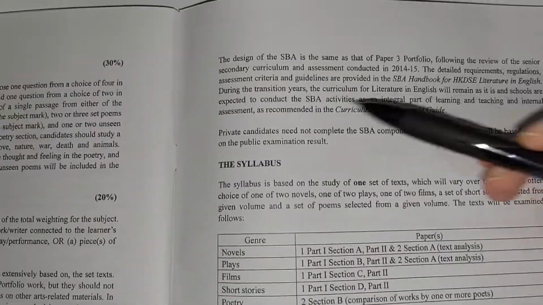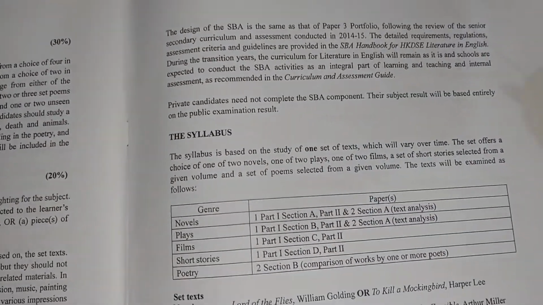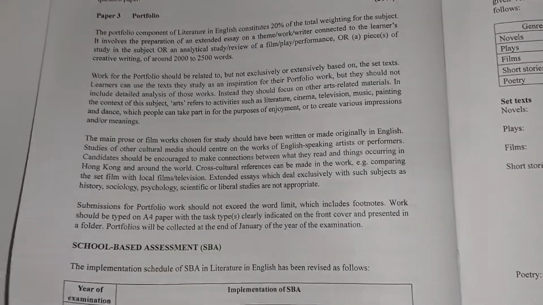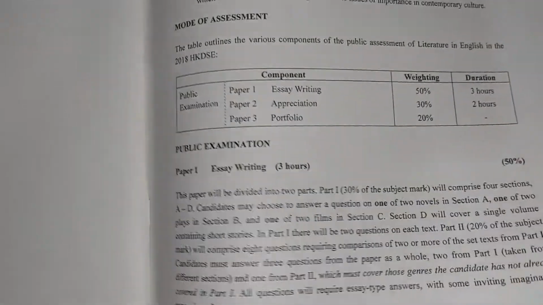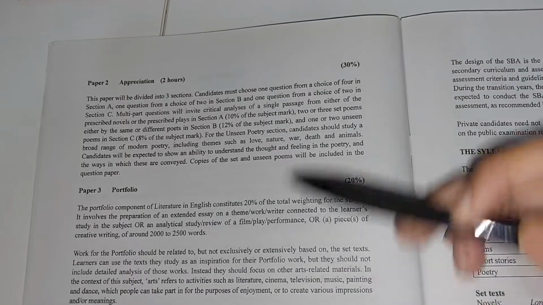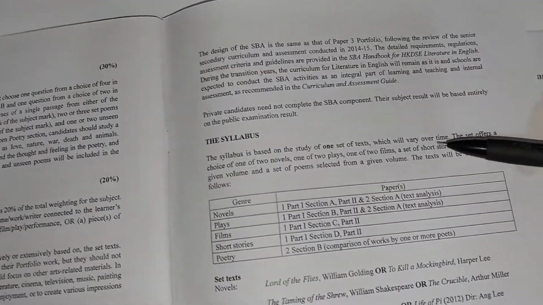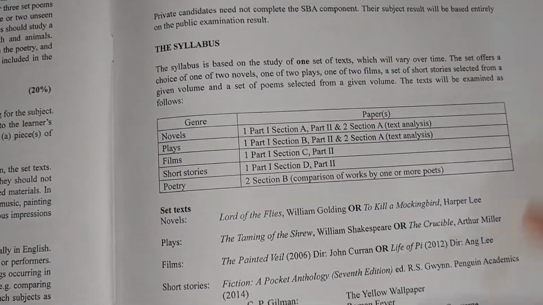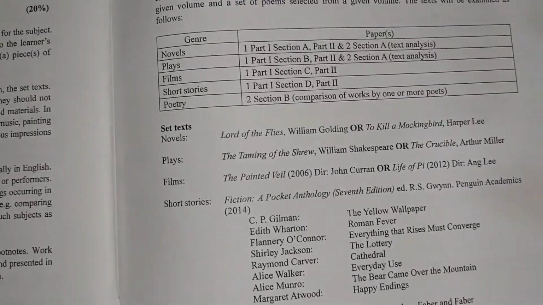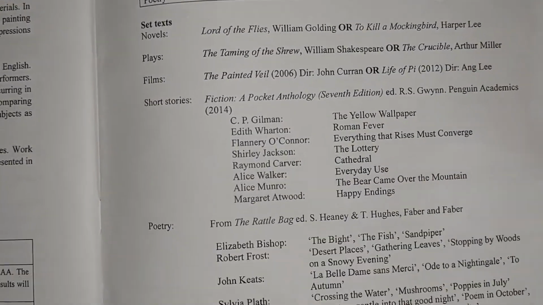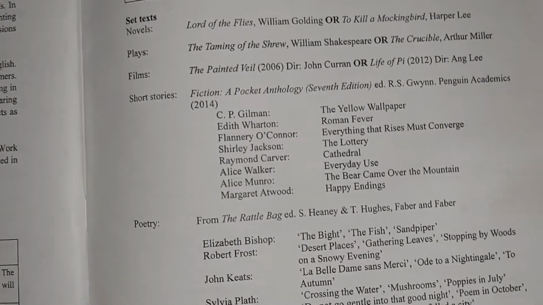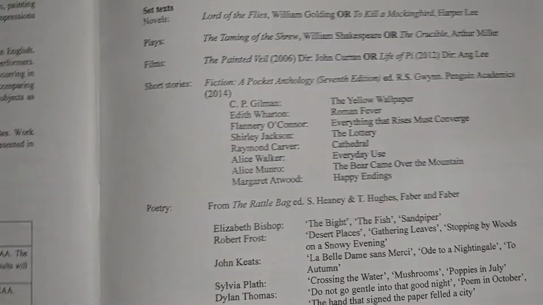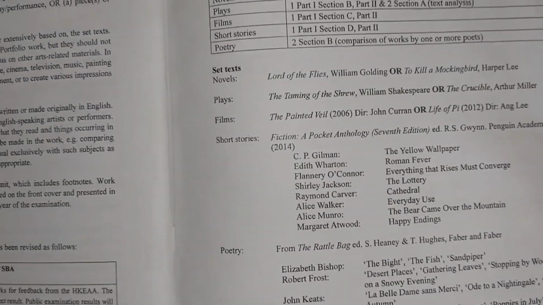So if you look back at the HKEAA website, or if you look at this past paper booklet, you'd be able to see a lot of description. Already from the first page, we have so much description, so much to take in. So you can see paper 2, paper 3, and then the syllabus, different genres. So it's very complicated. So I'm trying to use this YouTube video to better explain, and I hope that you do not make any mistakes in your HKDSE examination.